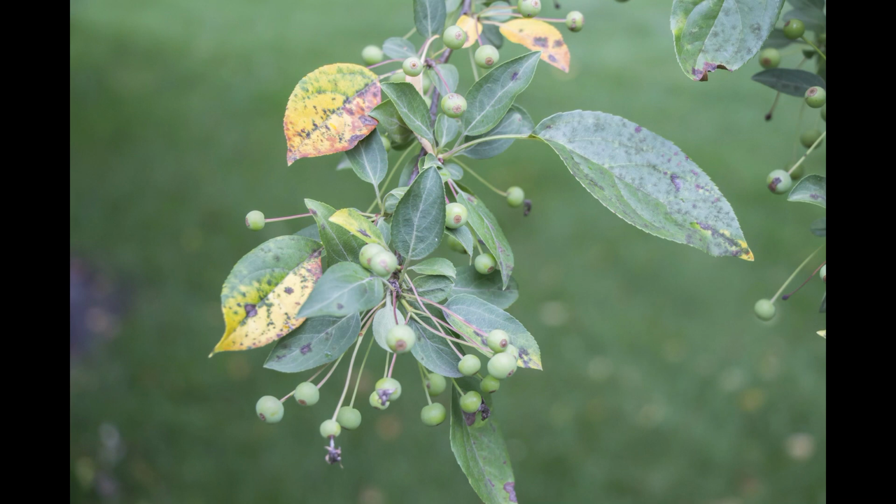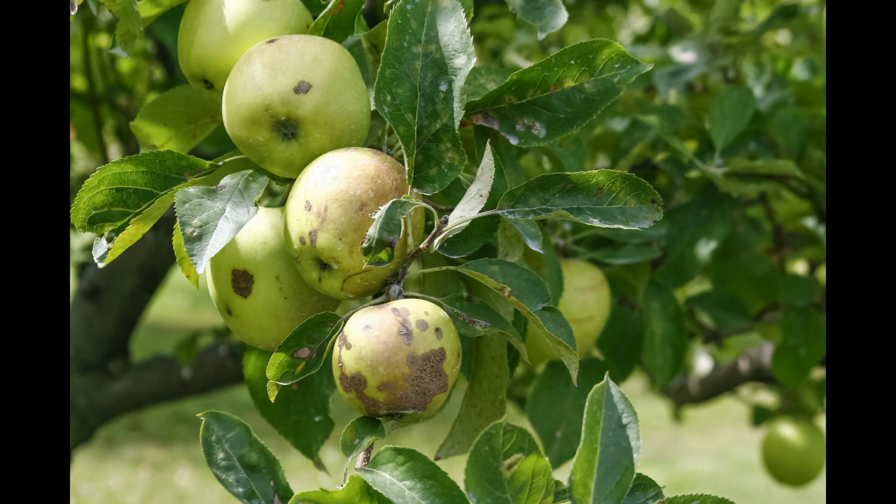Apple scab is the most common of several scab diseases. It's a very serious disease of commercially grown apples. It is common on older varieties of crabapples, but many newer varieties are resistant. Don't buy a crabapple that's not listed as resistant.